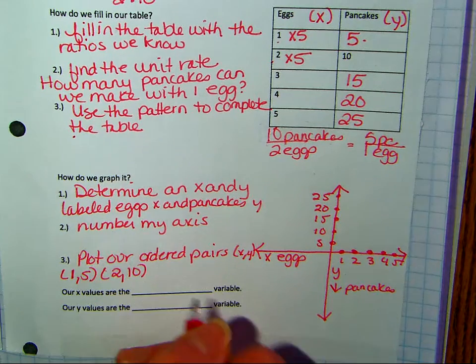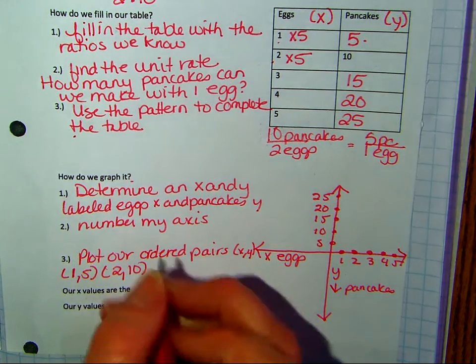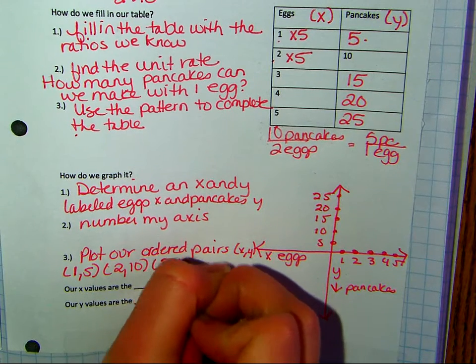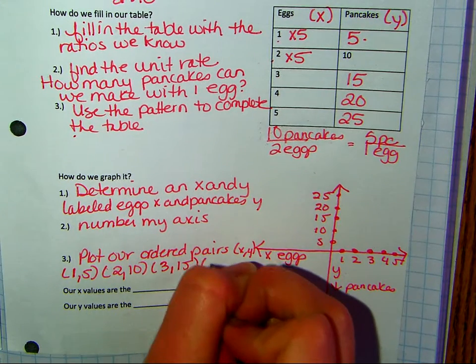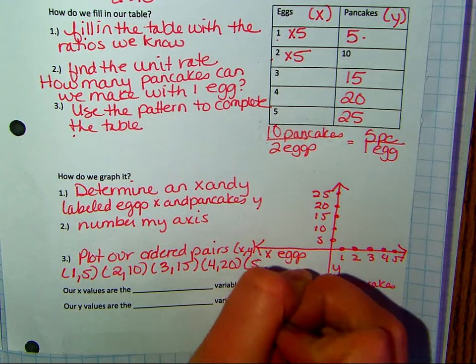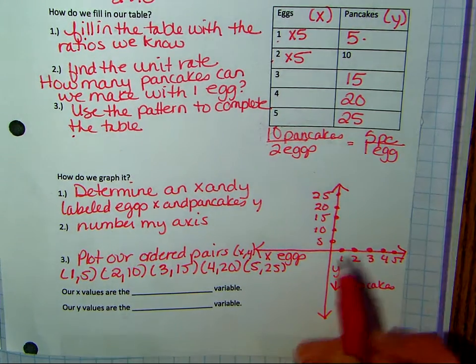What would the third one be? Anyone? Angel? The third one would be 3, 15. Good. Class, what's the fourth one? 20. And the fifth? 25. Good. Okay, so now we're going to plot them on our graph.